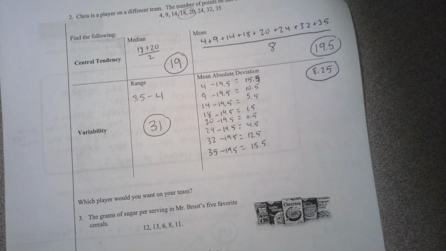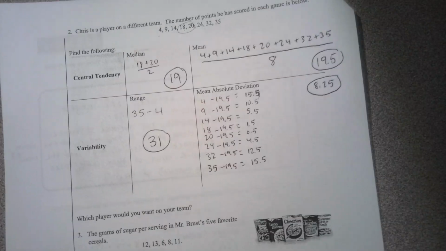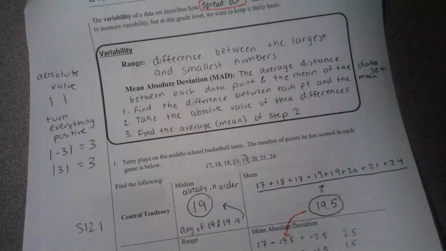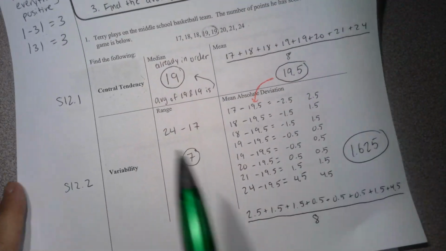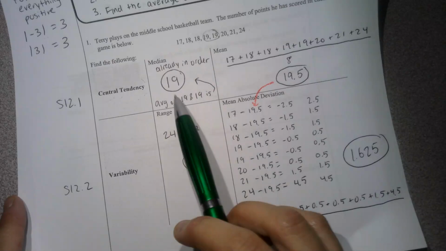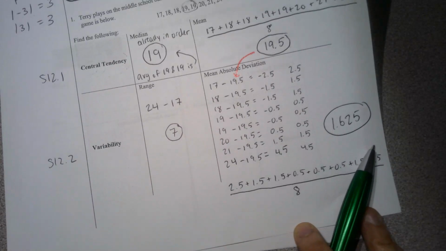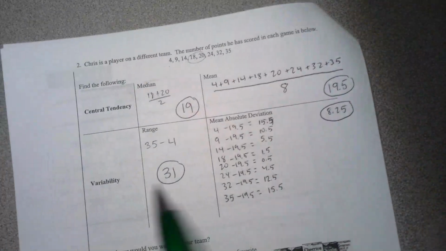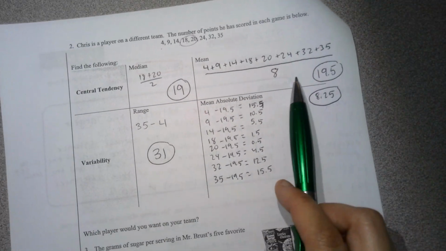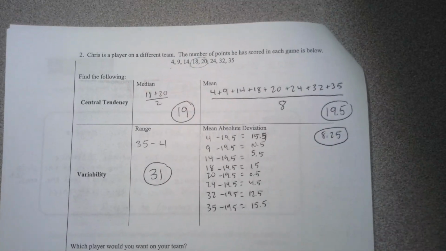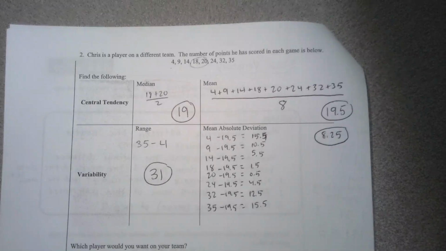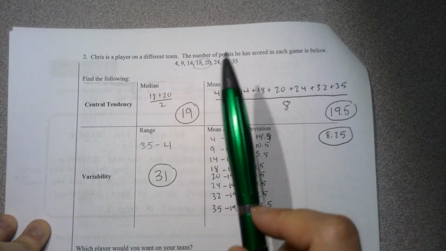Okay, so let's look at this question. Which player would you want on your team? Would you rather have Terry, who averages 19, median 19, mean 19.5, range 7, MAD 1.625? Or would you rather have Chris, who has the same median and mean, but they have a bigger range, right? So Terry is more consistent. We know with Terry, we're probably going to get 19 to 20 points out of him. With Chris, sometimes he scores really low and sometimes he scores really high.